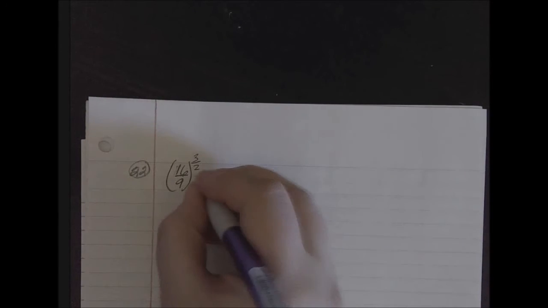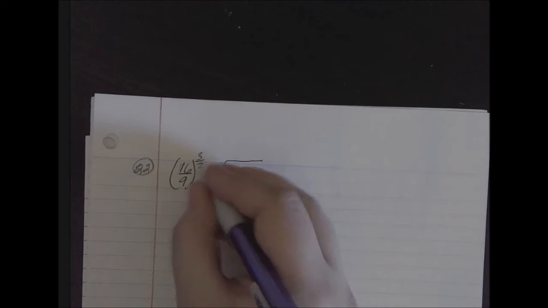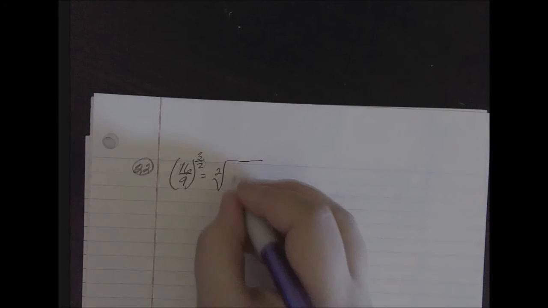So what I'm going to do is write my radical sign. My root is my denominator, so I'm going to put my 2 there. My 16 has the exponent of 3, and my 9 has the exponent of 3.